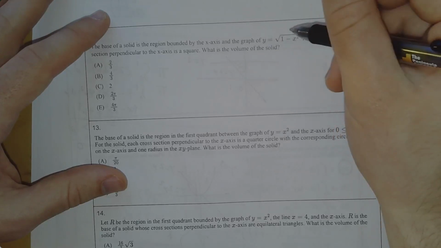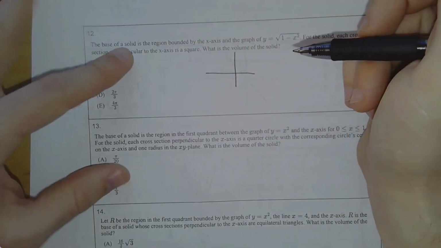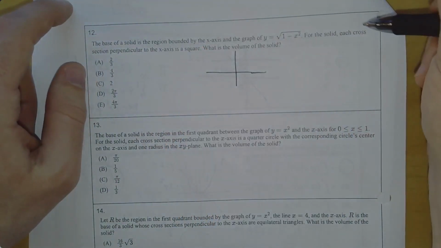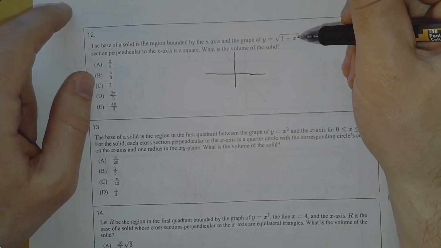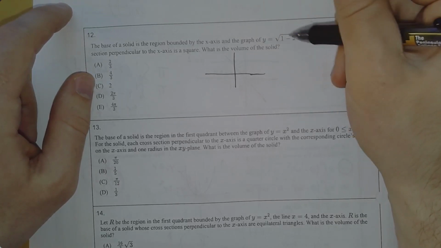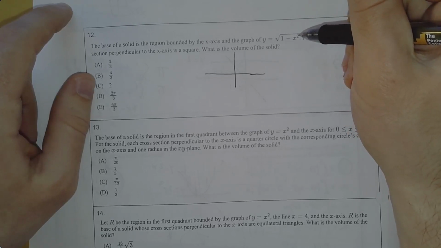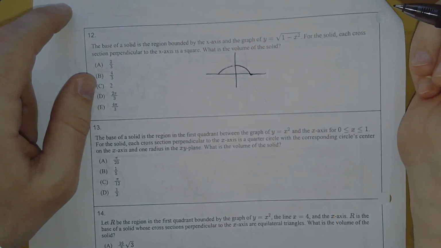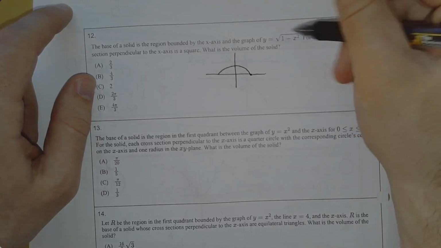It's above the x-axis. Hang on, we've got to draw it a little bit. The region above the x-axis and the graph y equals the square root of 1 minus x squared. This is a semicircle. It looks like this. How do I know that? I know that from this unit, and also because I'm testing it, putting in values and seeing what happens.